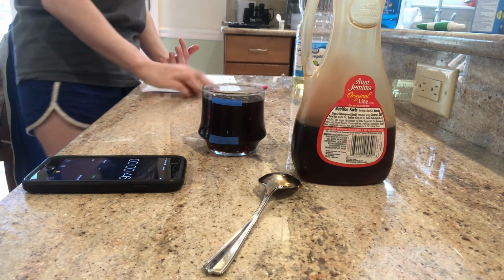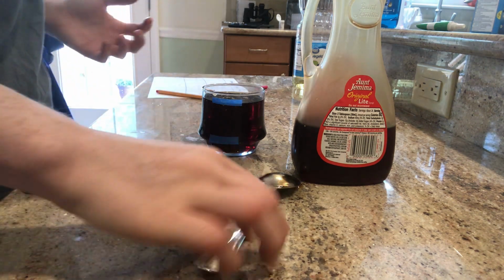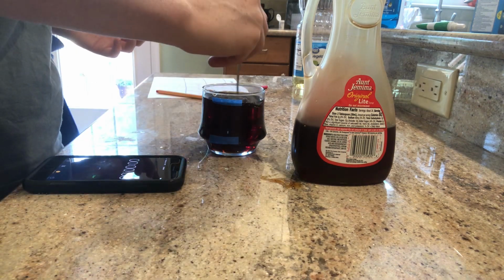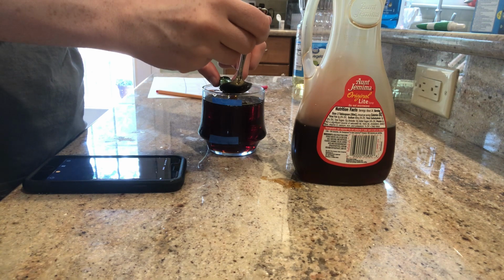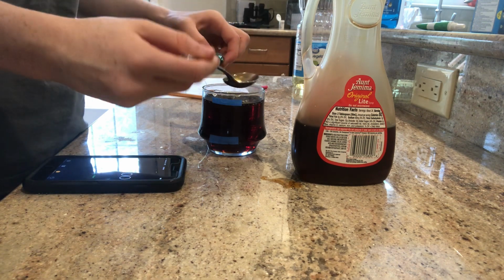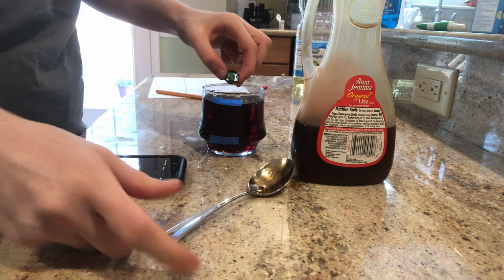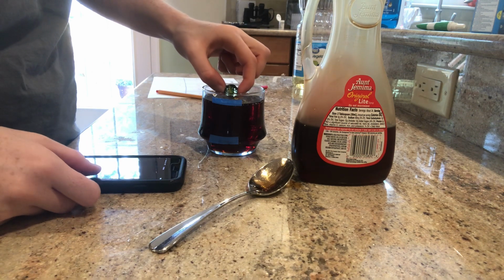So with maple syrup, as you can tell, it is a little more viscous than the past 2 fluids. It still moved very quickly through the maple syrup, which I think was the thing that surprised me the most, just because you expect maple syrup is so sticky.